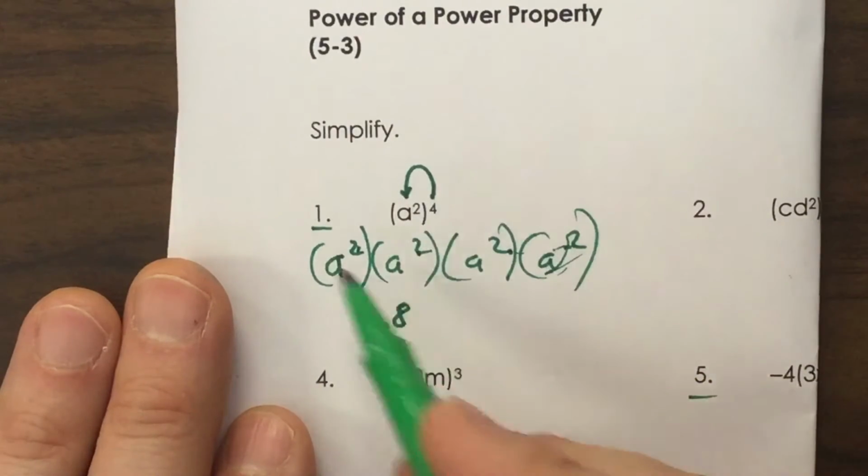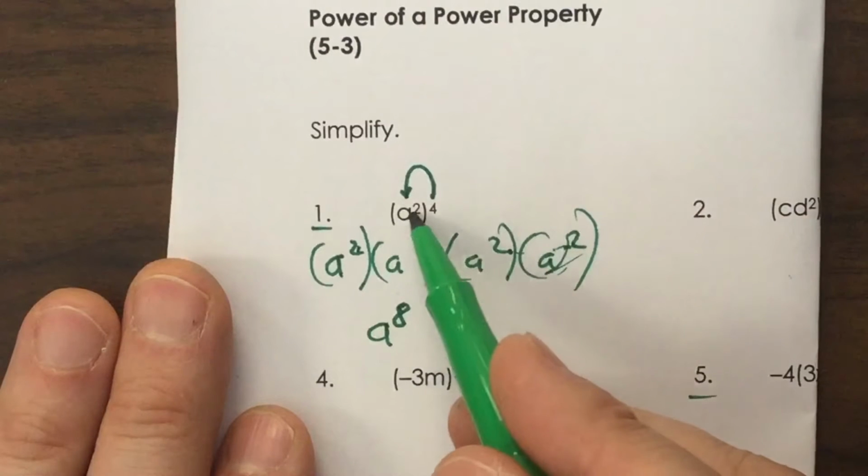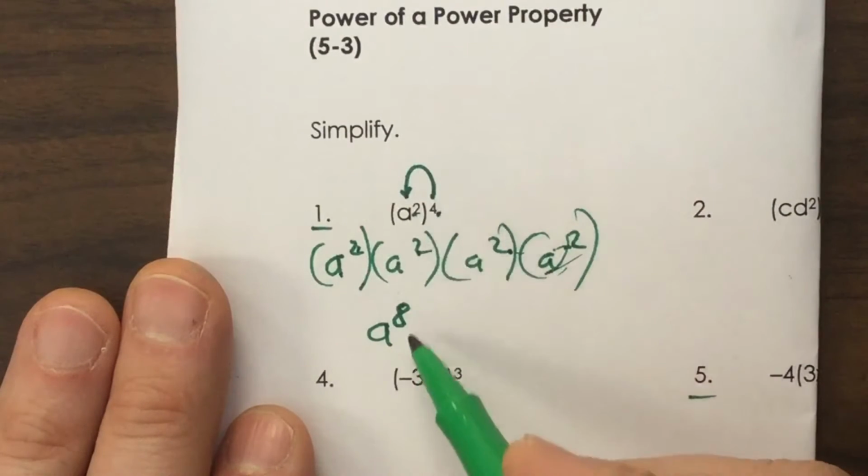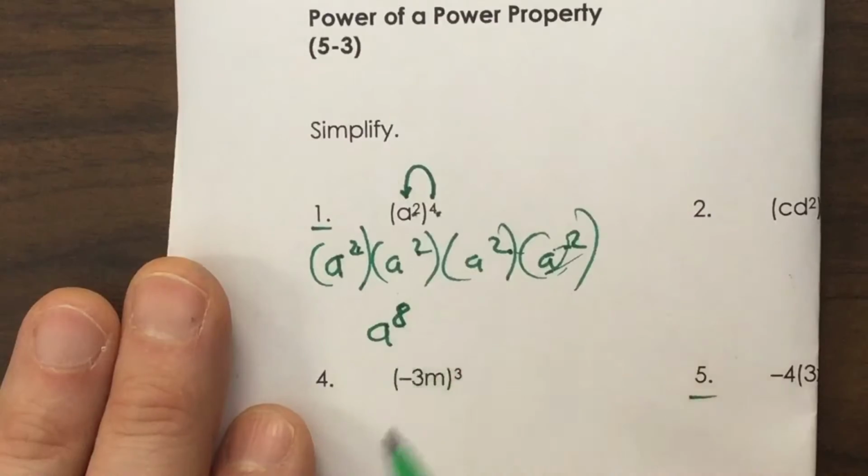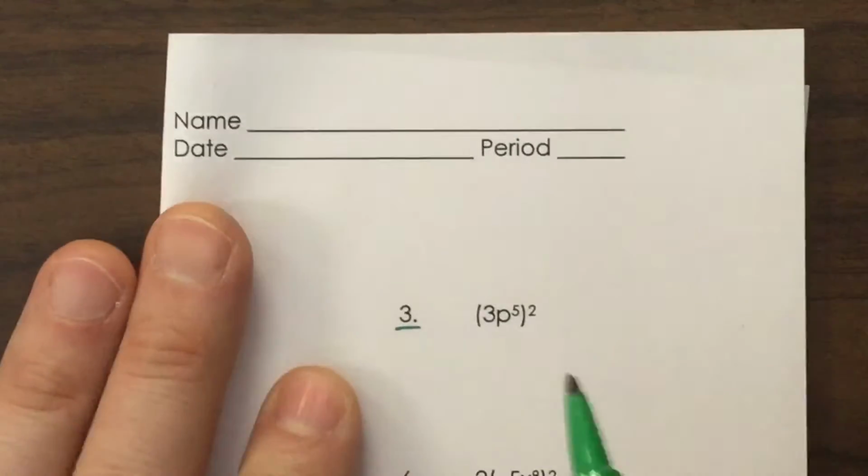So if you're not sure you're doing it right, you can go ahead and write it out, but learn the rule and get comfortable with it, it saves you a lot of time. Okay, so number 1 is a to the power of 8. Let's check out number 3.